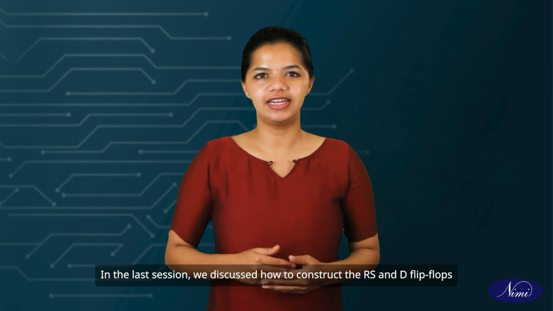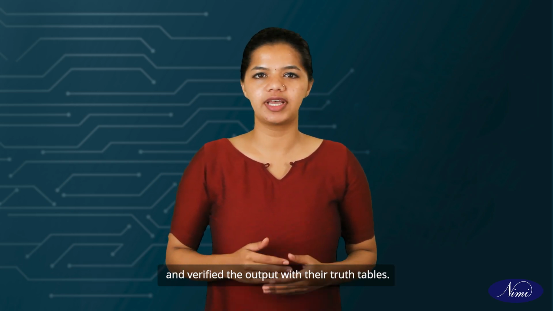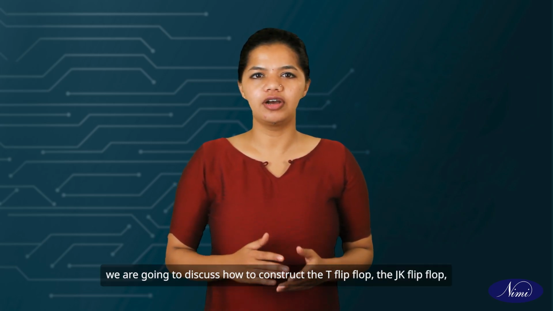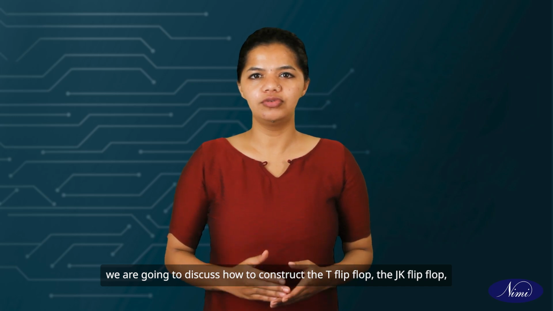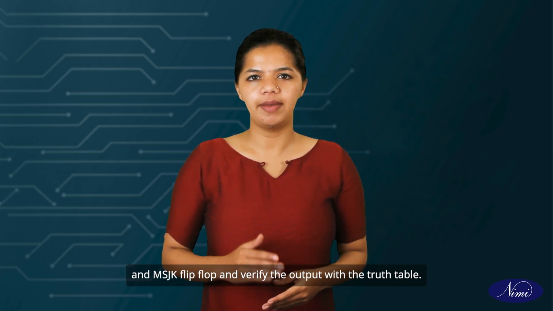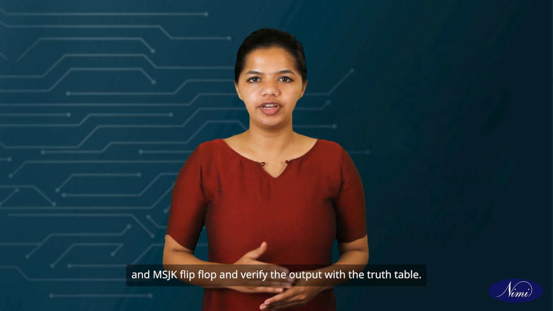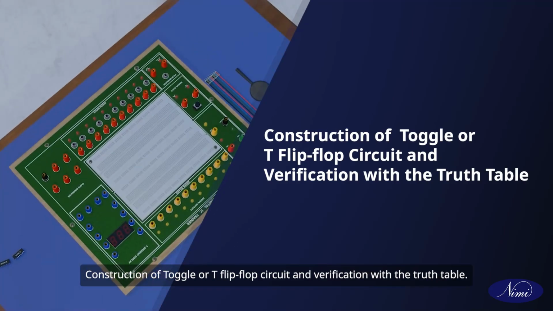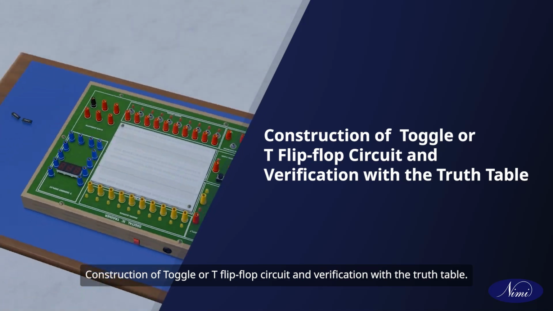Hello everyone. In the last session, we discussed how to construct the RS and D flip-flops and verify the output with their truth tables. In continuation of that, in this session, we are going to discuss how to construct the T flip-flop, the JK flip-flop and MSJK flip-flop and to verify the output with their truth tables. Construction of toggle or T flip-flop circuit and verification with the truth table.